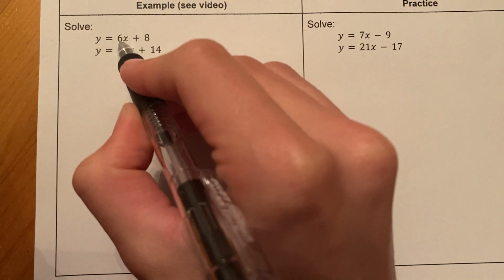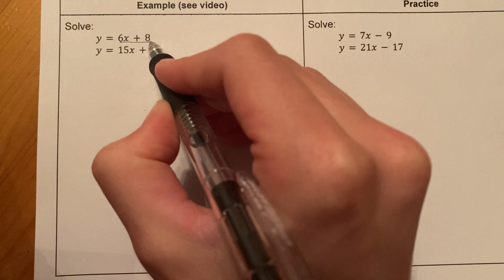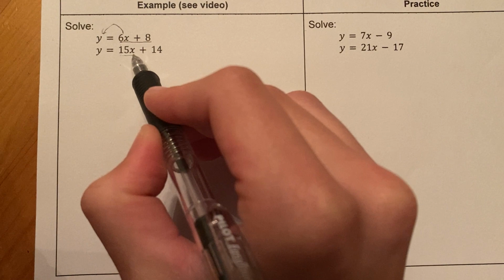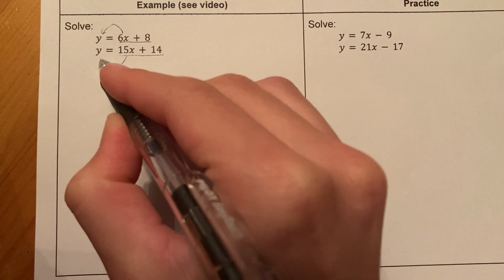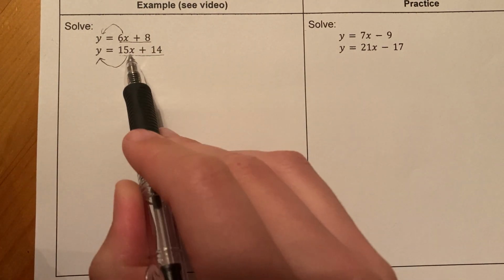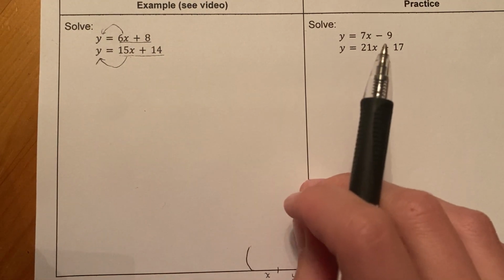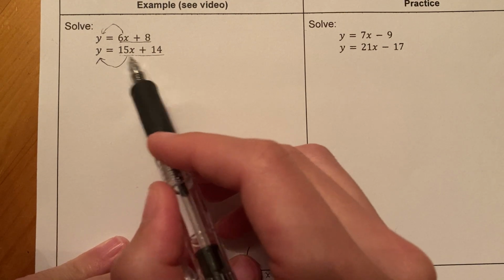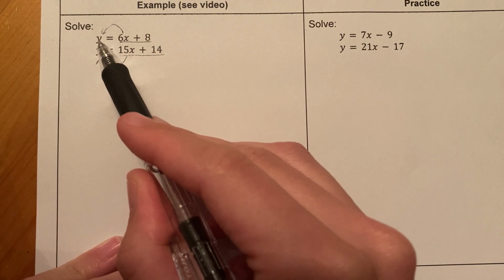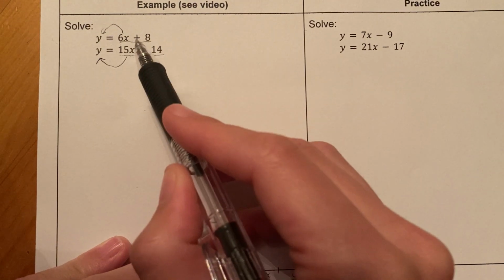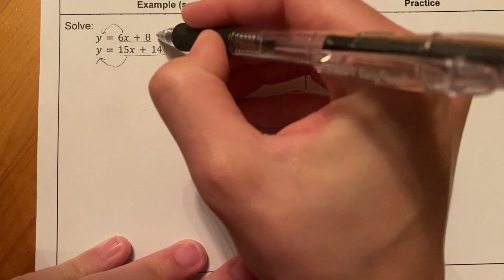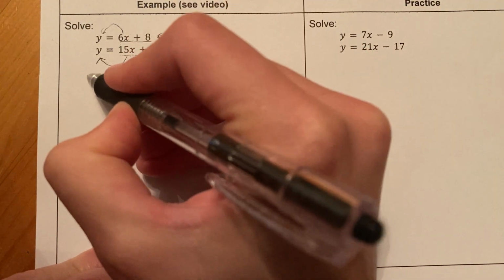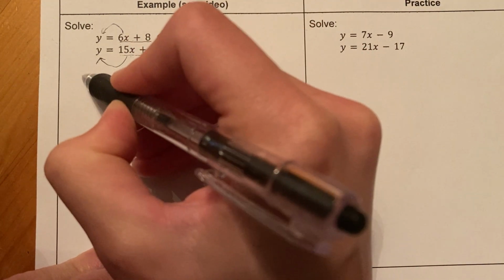So what I see is that this equation is telling me that this is equal to y, and this equation is telling me that this is equal to y. So if this is equal to y and this is equal to y, that means they must be equal to each other, right? Like let's say y is the number 5, then this is 5, and this y is the number 5, and then this is 5. So if these two things are both equal to y, I can say they must be equal to each other. So I'm going to start off with this, and you know what I'm going to do?